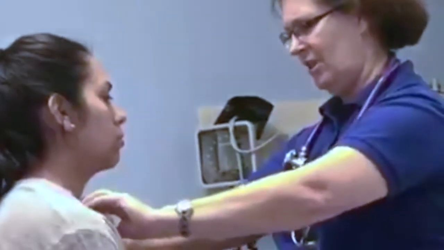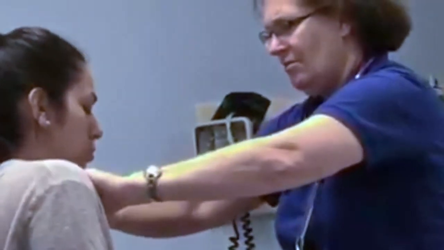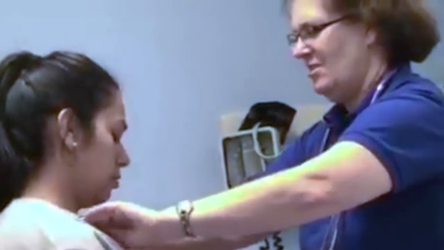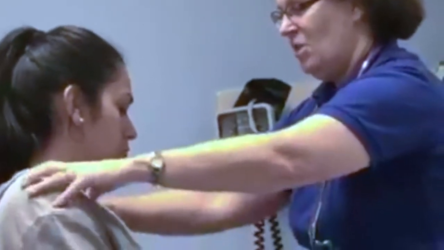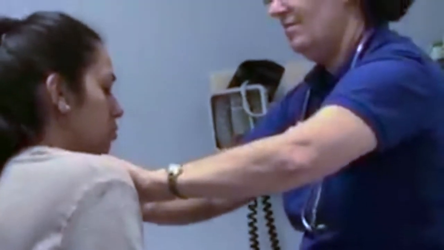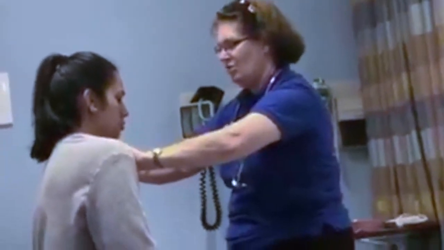And supraclavicular. So can you turn to, I'm going to do this. There we go. And bring them forward towards me. There. Good. Shouldn't be able to palpate any of those.